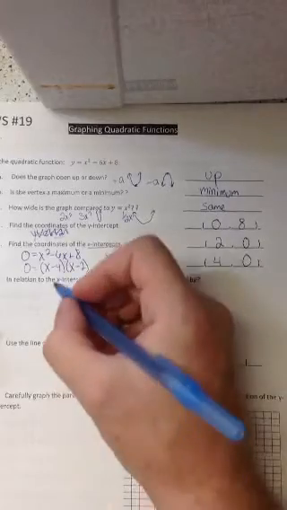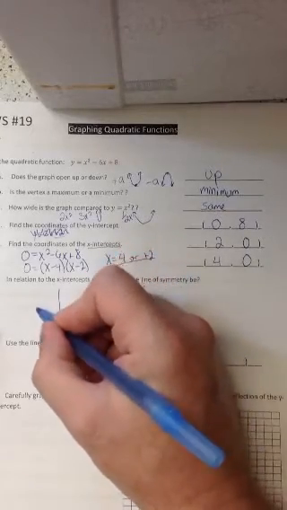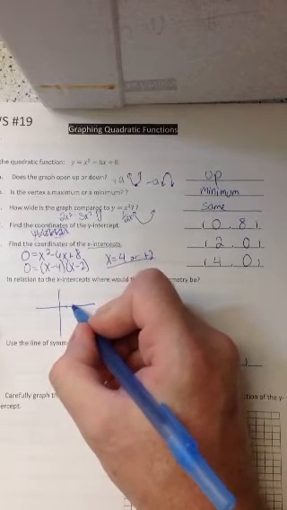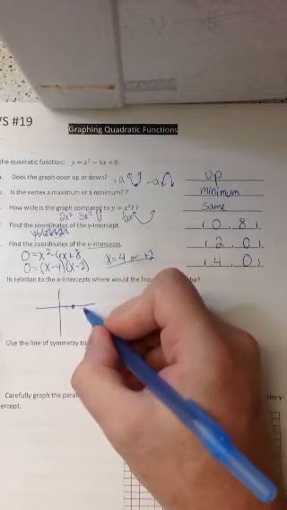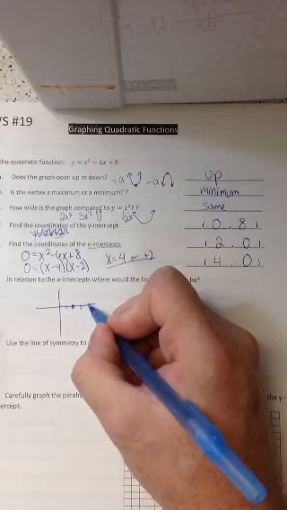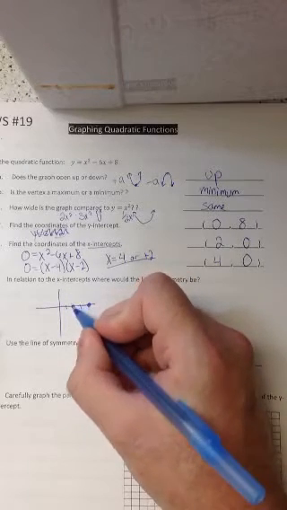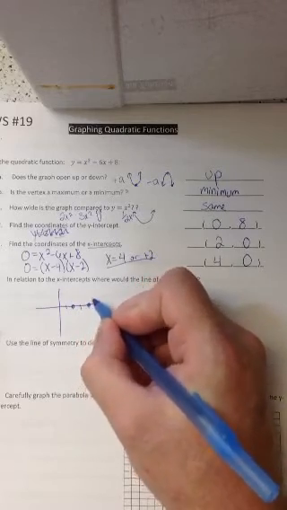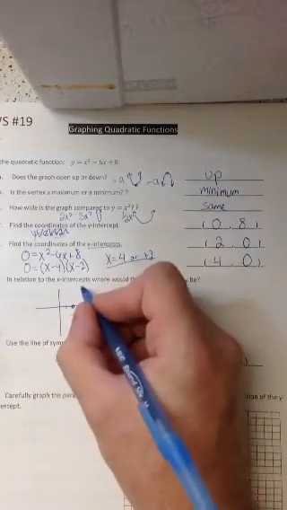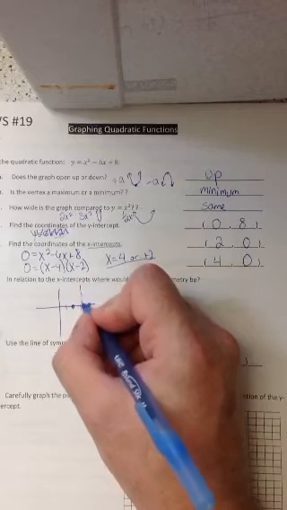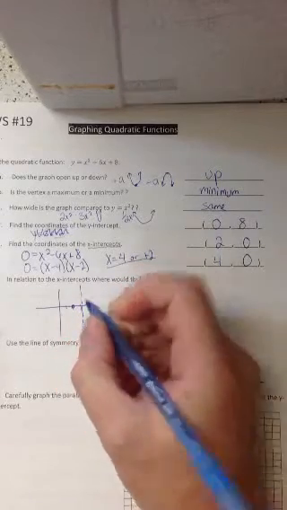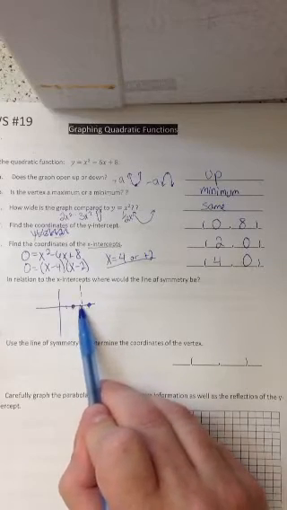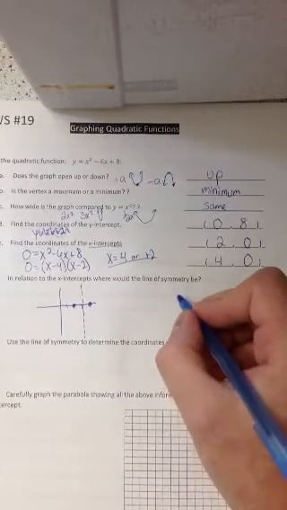So if we were about to make our graph, we have an x-intercept here at 2, and then we have another x-intercept at 4. And that's going to create a U-shape that passes through those 2 points. The line of symmetry is going to be right in between those 2 points. The line of symmetry is halfway in between these two, right here at 3.